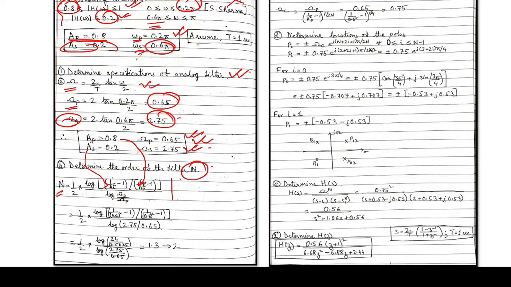So if you solve this, you will be getting something, but the order of a filter cannot be a fraction. So we have to take the ceiling value and not rounding off. Okay, we have to take the ceiling value. So that makes the order of the filter capital N equal to 2.